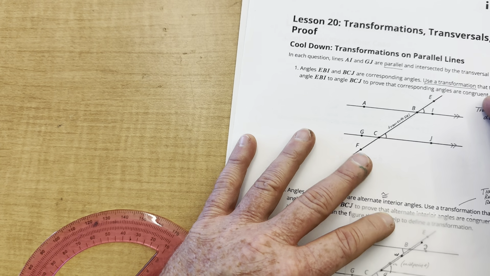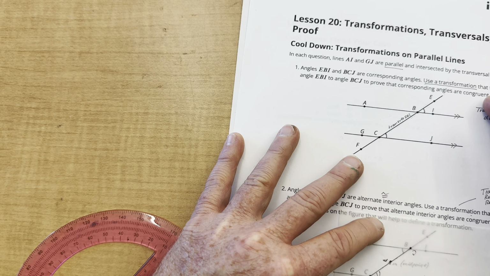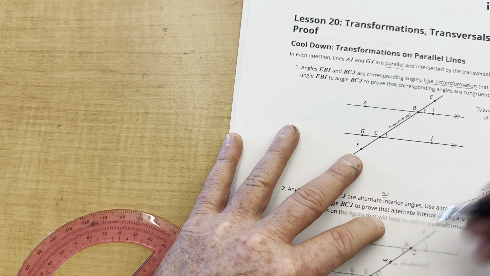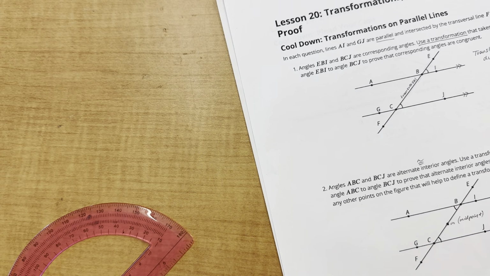Translate. Directed line segment BC. So, it's two options.